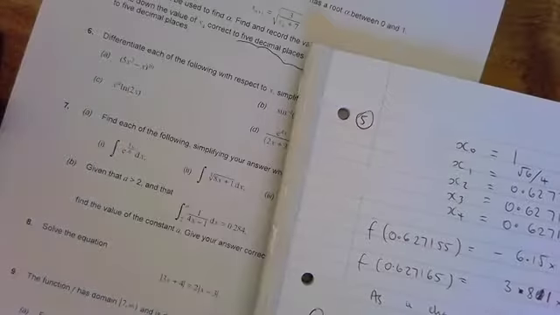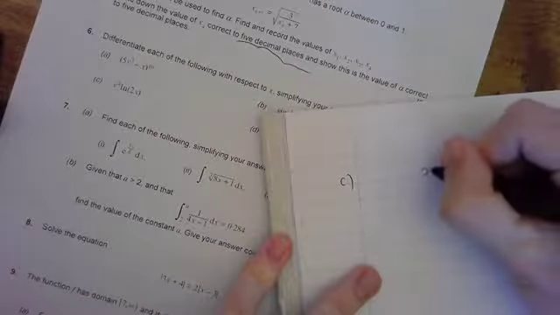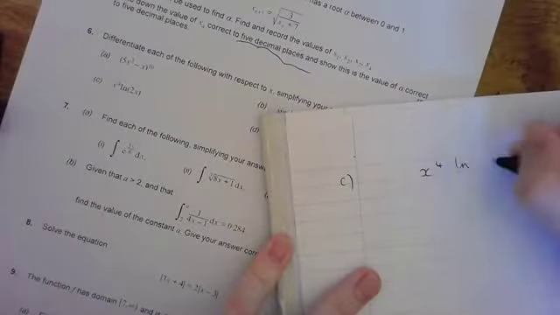Okay? Part C. Product rule. We've already used the product rule very briefly in the implicit differentiation. So we've got x ln 2x. Now I'm just going to write a rule here that I know, that d by dx of ln x is 1 over x. That's a really important rule that we need to know.